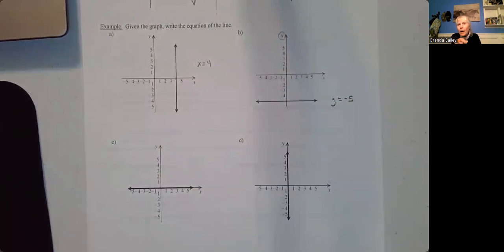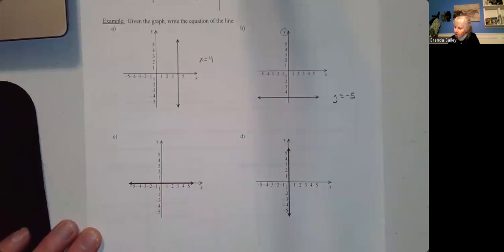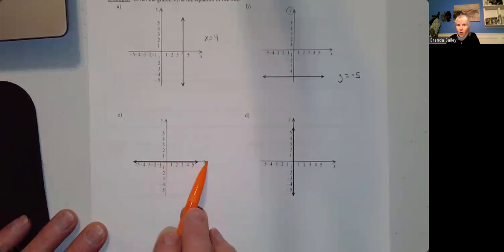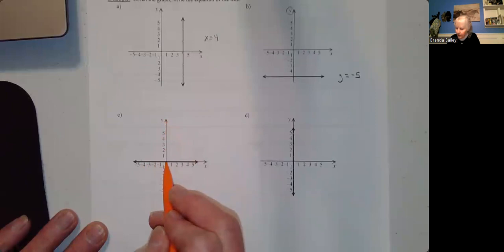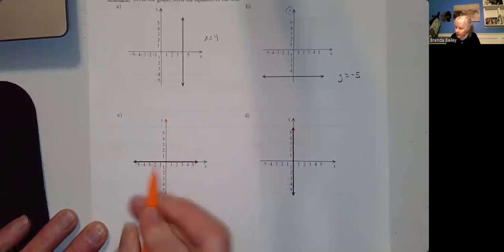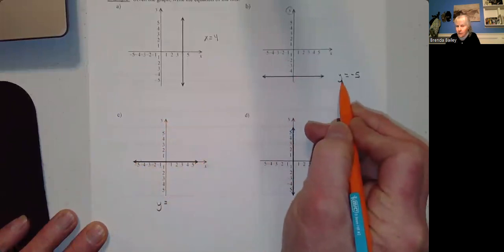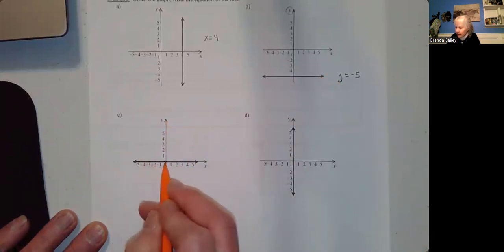All right, let's look at C. What is the equation of this right here? This actually is the equation of the x-axis. So if they ask you, what's the equation of the x-axis? Well, it hits the y-axis at 0. So this is the equation y equals 0. Notice these horizontal lines are always y equals.